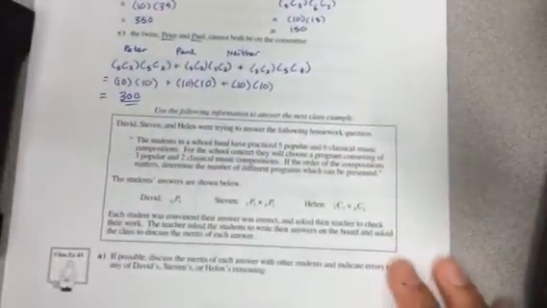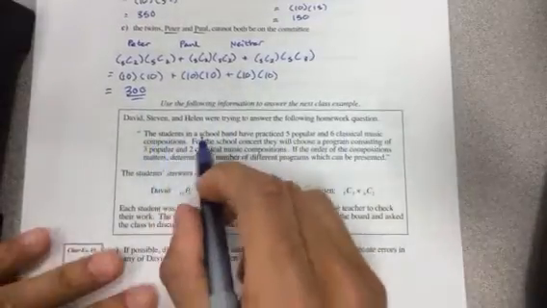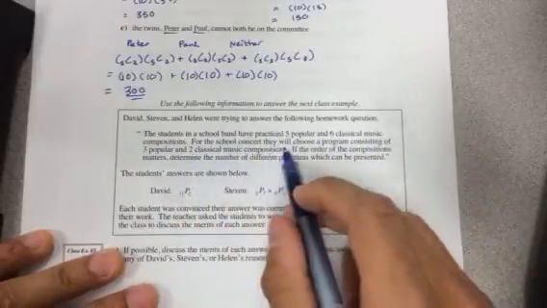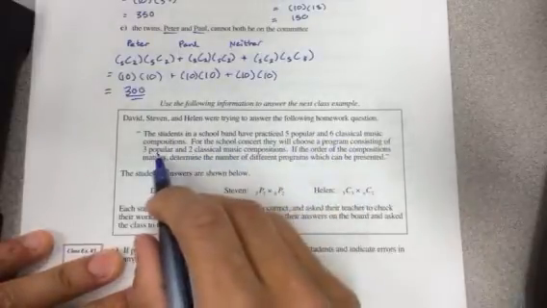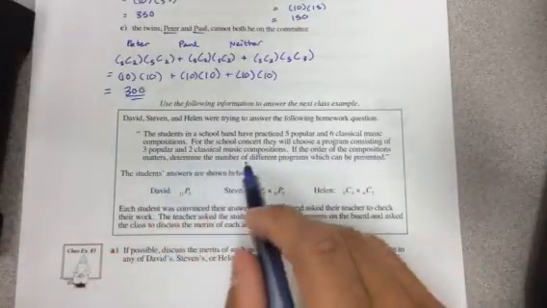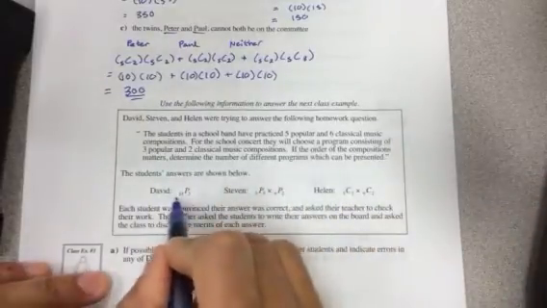Now the next question. David, Stephen, and Helen were trying to answer the following homework question. The students in a school band have practiced 5 popular and 6 classical music compositions. For the school concert, they will choose a program consisting of 3 popular and 2 classical music compositions. If the order of the compositions matters, determine the number of different programs which can be presented. And this is how they answered.